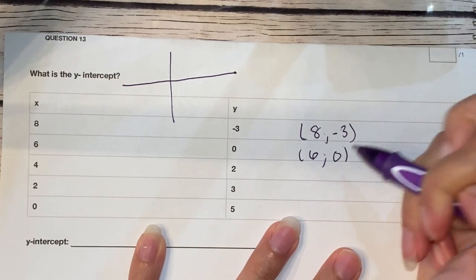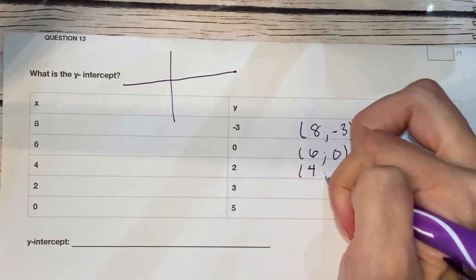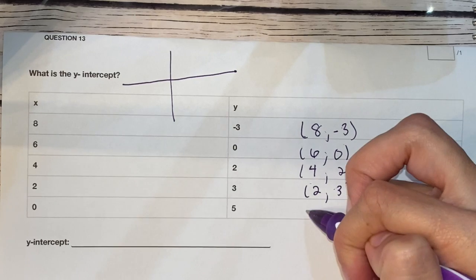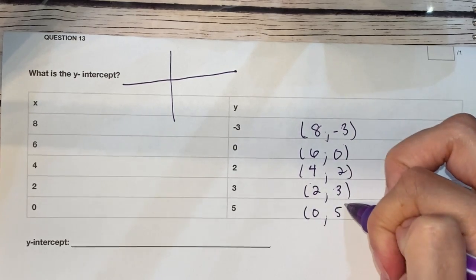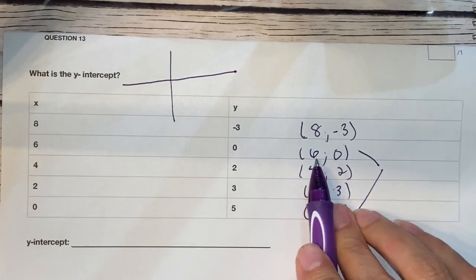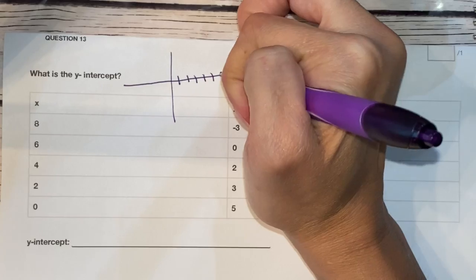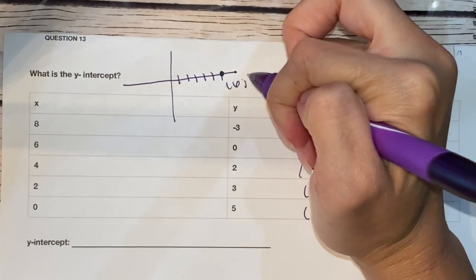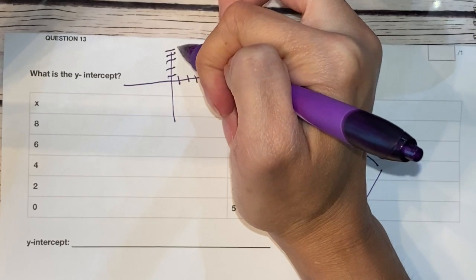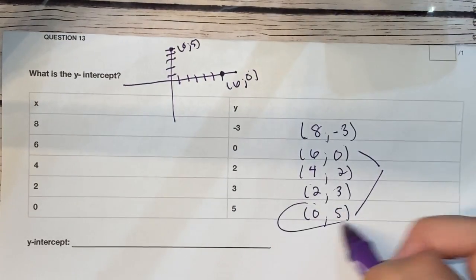So automatically anything with a 0 is what I'm really focused on, and I would actually go ahead and graph that. 2, 3, and then 0, 5. Because it's going to be one of these two choices. I just need to see which one. So this is 6, 0. So 6, 0 goes through my x. 0, 5 goes through my y. So this would be my answer.